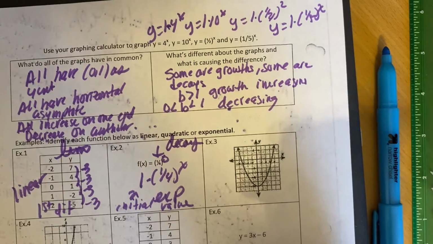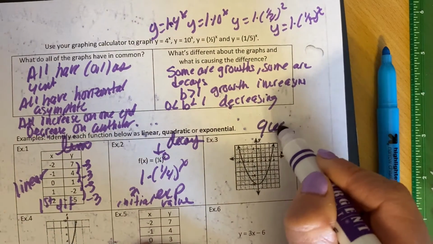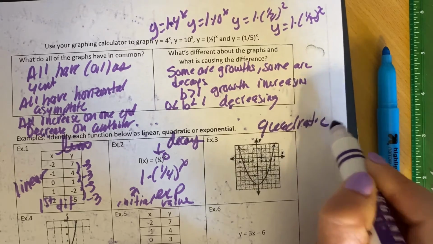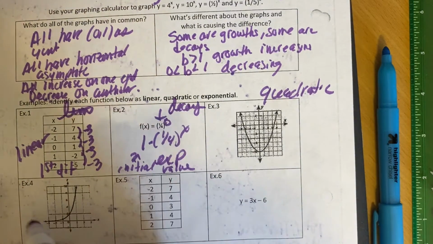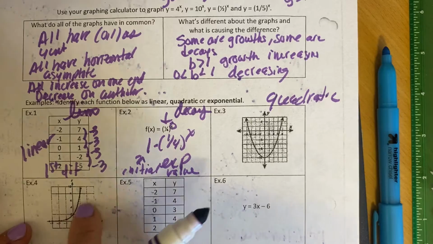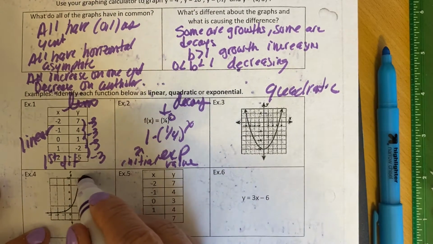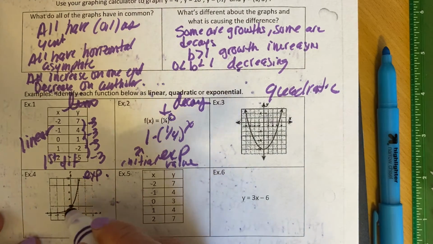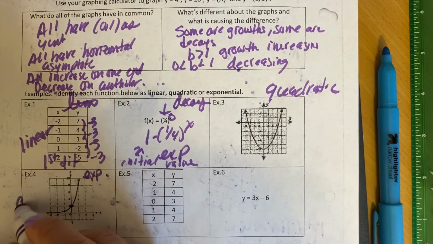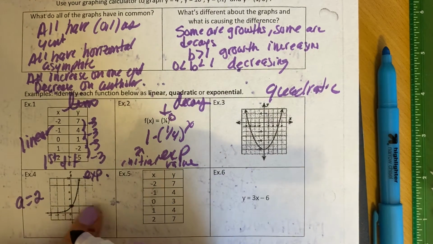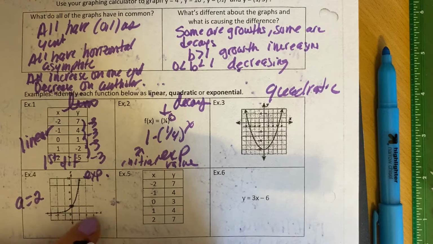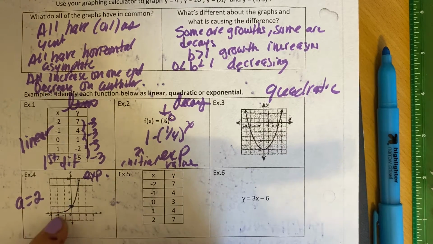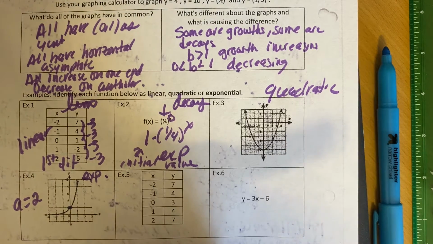On number 3, well, we already know that this is a parabola, so that's going to be quadratic. Looking at this, it looks like this is increasing, and so this is going to be exponential. We also know that this right here is the value of our y-intercept, which is going to be our a, so our a is equal to 2. We can tell that this line right here is our horizontal asymptote, and that it's reaching for that line right there.